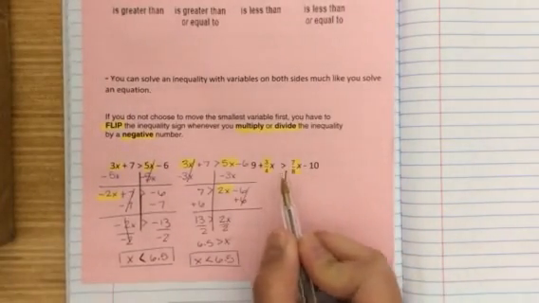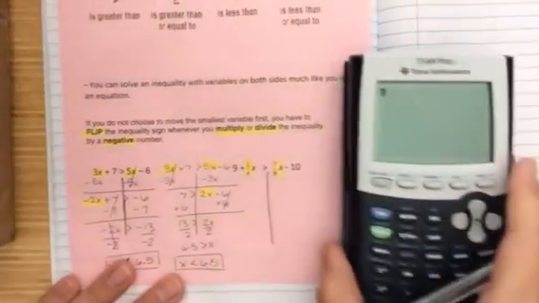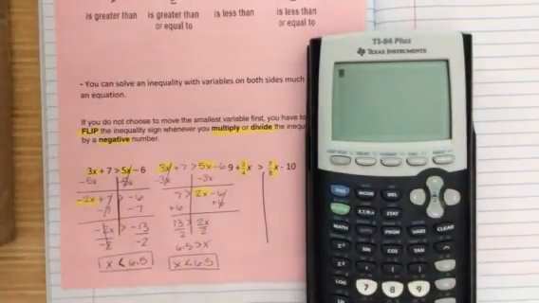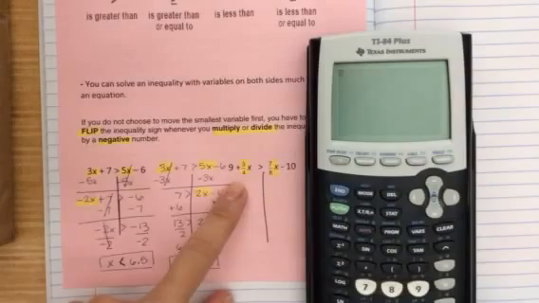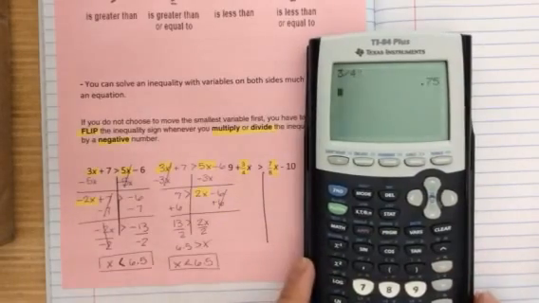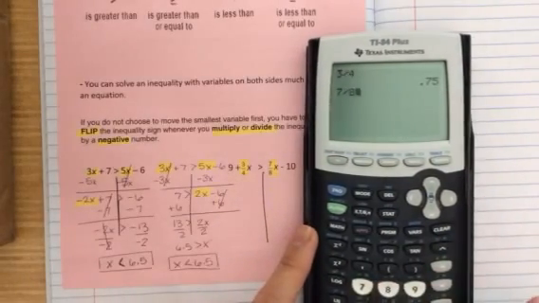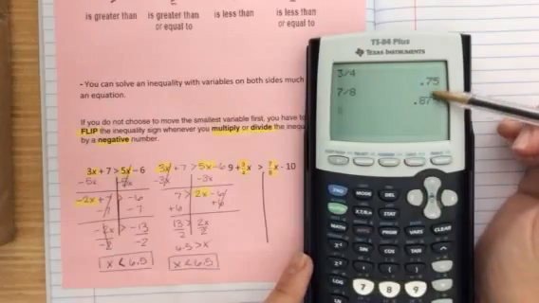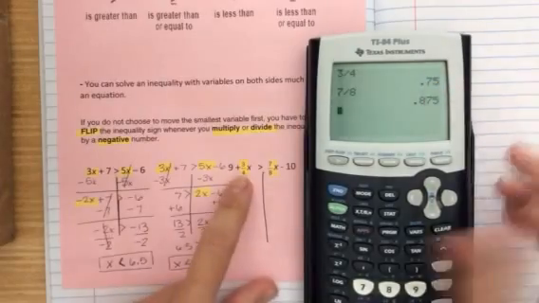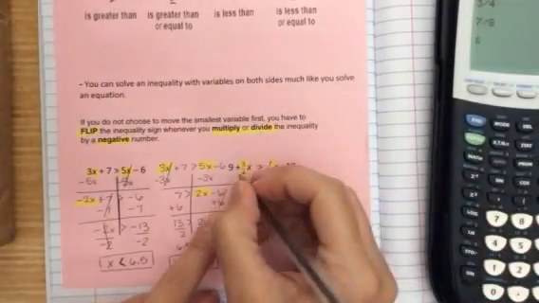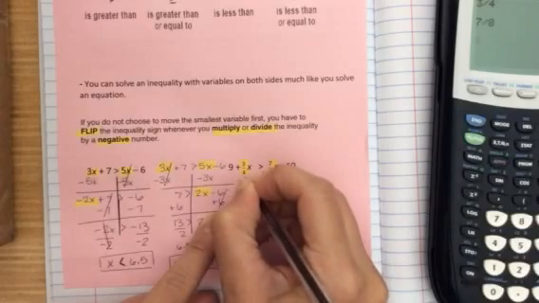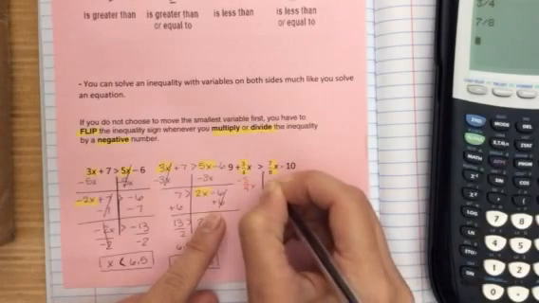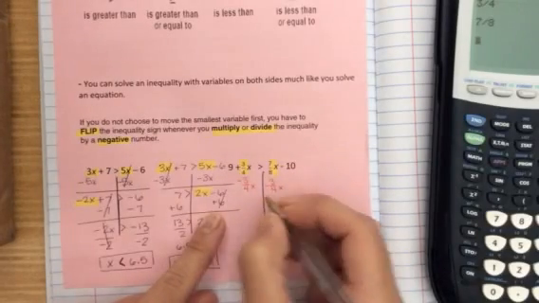Okay, remember that when we have fractions, we're going to use our calculator and turn those fractions into decimals to see which one is the smallest one. We do 3 divided by 4 and 7 divided by 8. And 0.75 is smaller than 0.875, so this is our smallest one. So since it's being added, you go ahead and subtract it on both sides.